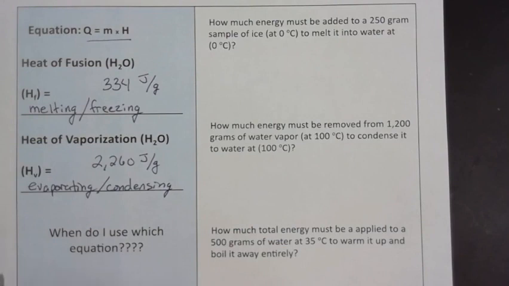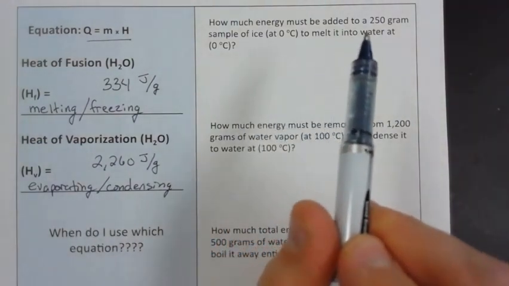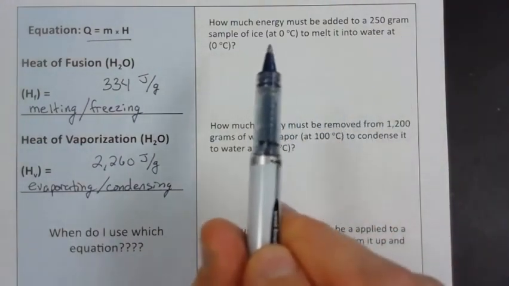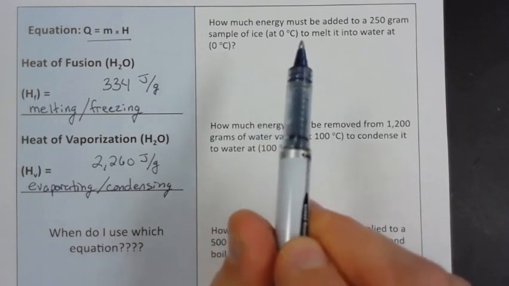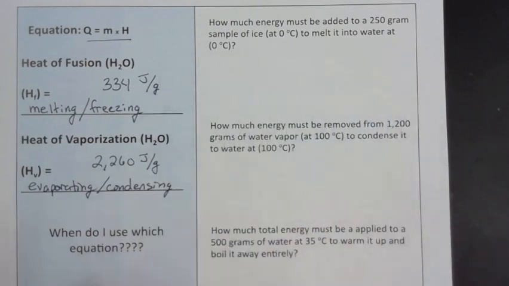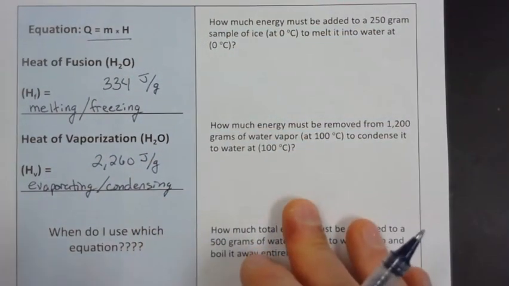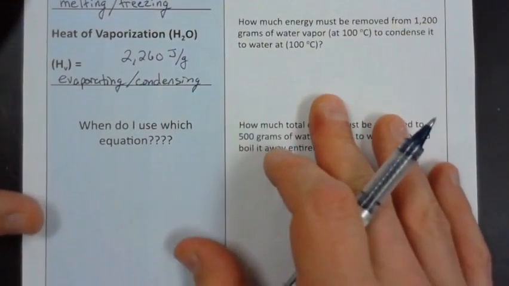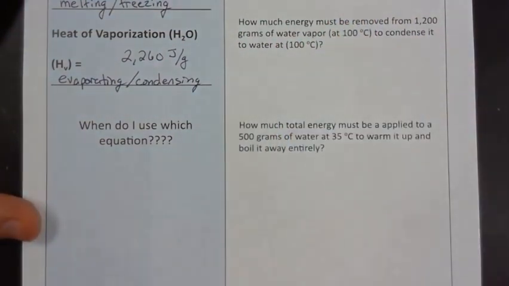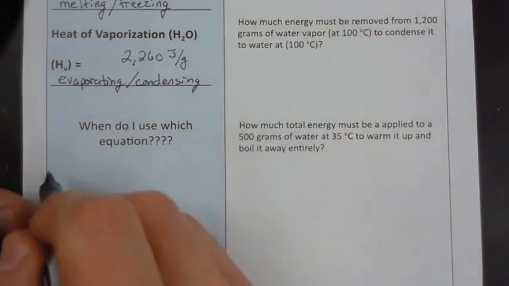temperature change. So how much energy must be added to a 250 gram sample of ice at 0 degrees Celsius to melt it into water at 0 degrees Celsius? Quickly, I want to talk about when we're going to use each equation, and then we'll get to these practice problems. And that first one will make a little bit more sense.